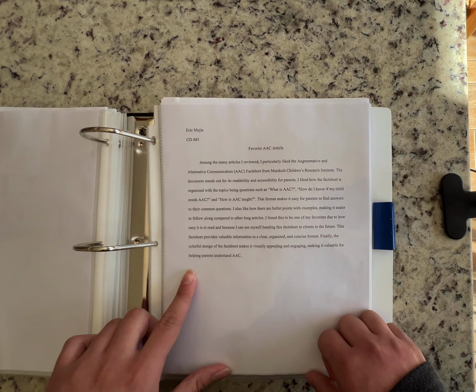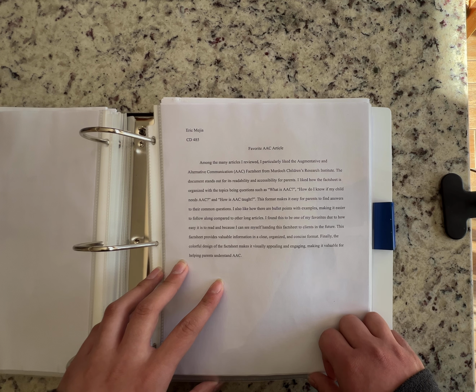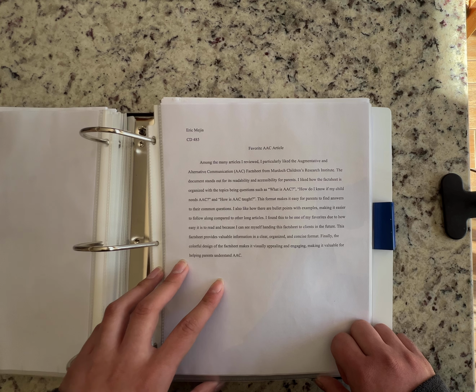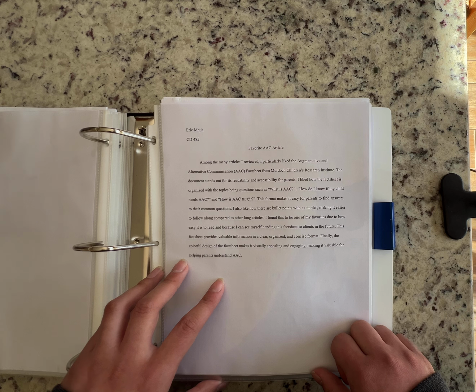I wrote, among the many articles I reviewed, I particularly like the augmentative and AAC fact sheet from Murdoch Children's Research Institute. The document stands out for its readability and accessibility for parents. I liked how the fact sheet is organized with topics being questions such as, what is AAC? How do I know if my child needs AAC? And how is AAC taught? This format makes it easy for parents to find answers to their common questions.